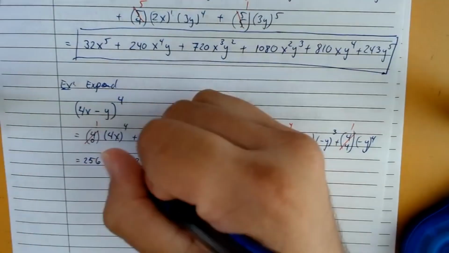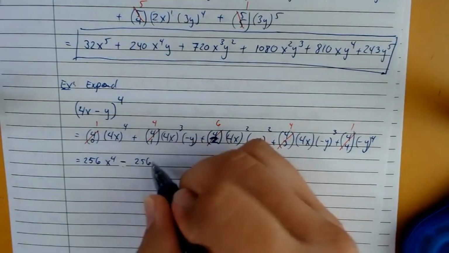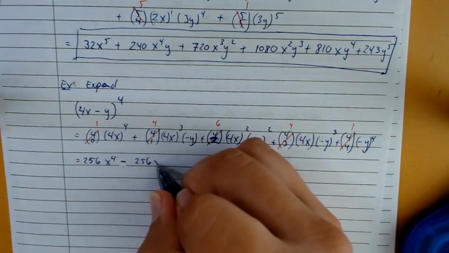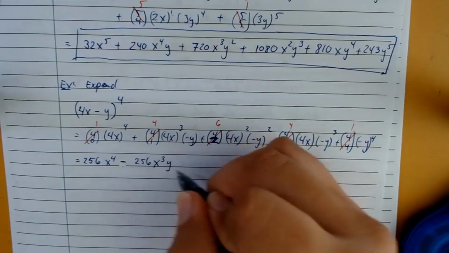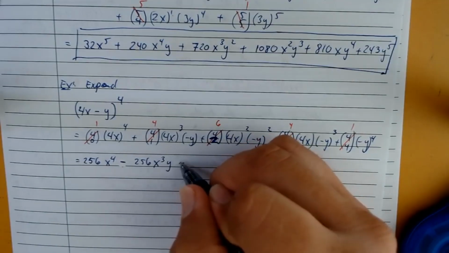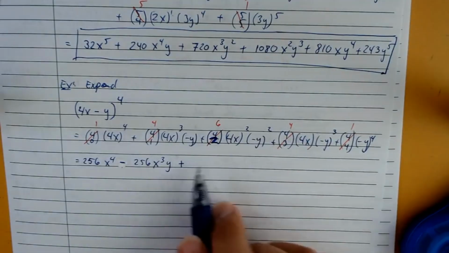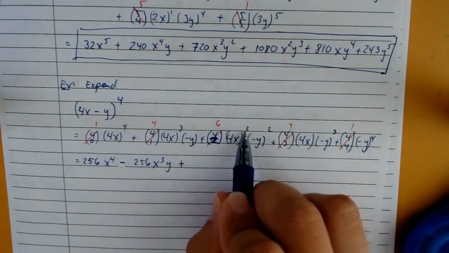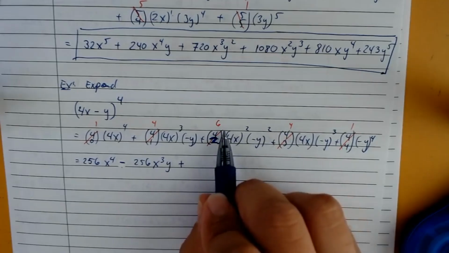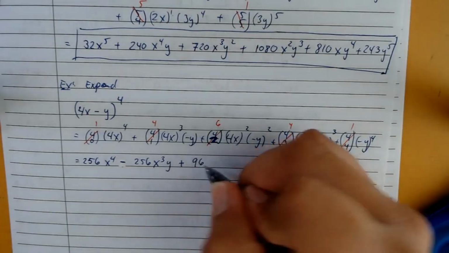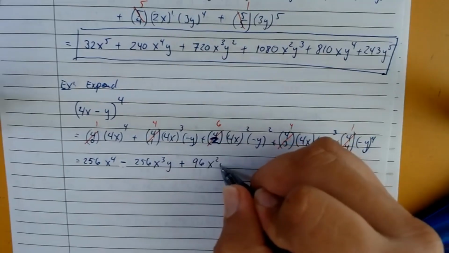So that's now minus because of that negative right there. 256 x to the 3rd times y. Okay. Plus, now that's going to be a square, so that negative will go away, so now it is plus. Let's see, 4 squared is 16. 16 times 6, that's 96. So that'll give us plus 96x squared, y squared.